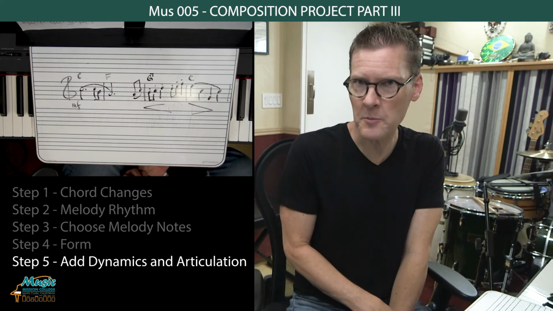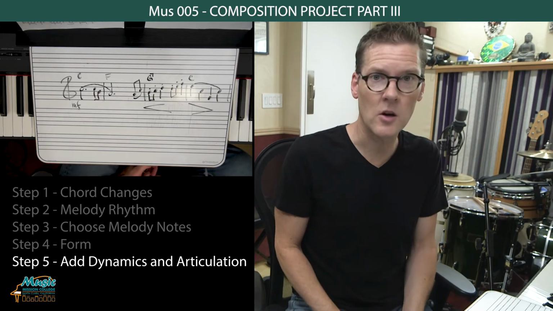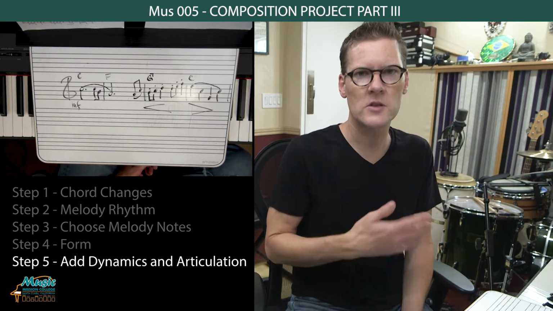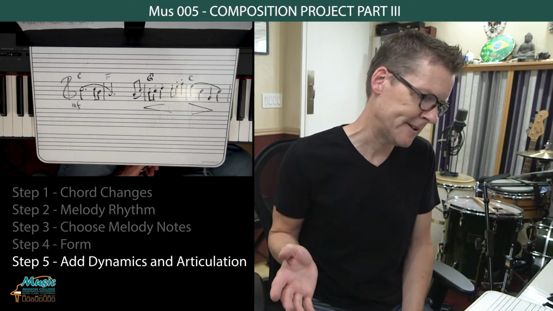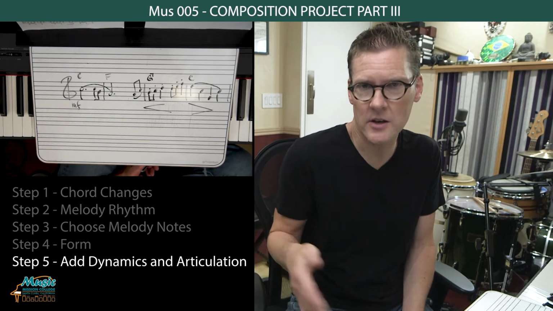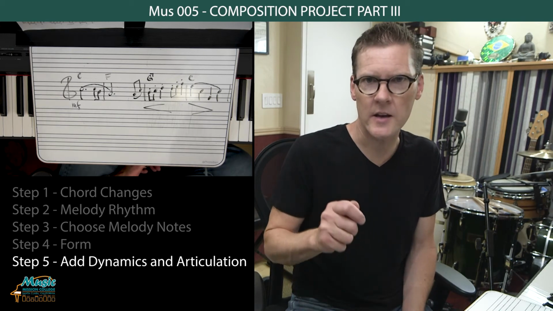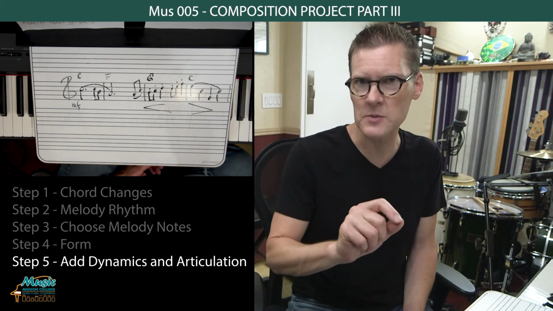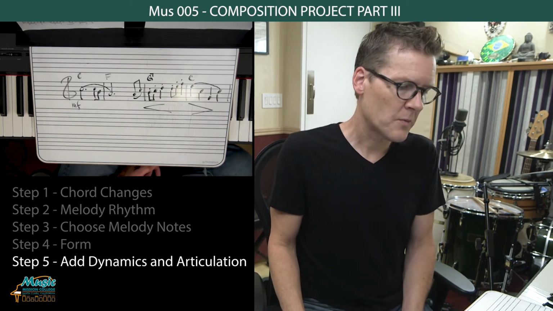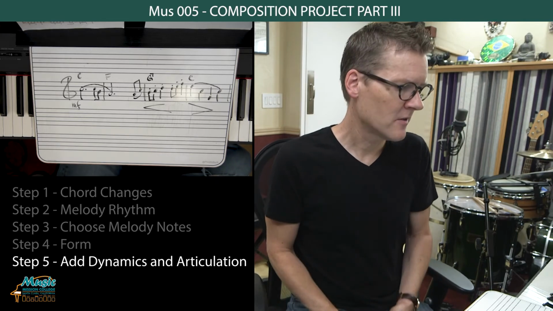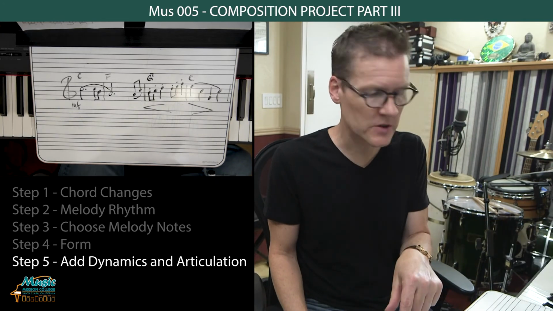You can also work with tempo. You could make this piece slow or fast. I wouldn't do too much tempo changing, but you know, it could accelerate or it could decelerate at some point. Again, it's like cooking. You're just going to add a little bit of spice to it. So when you're done, you've got 16 measures.